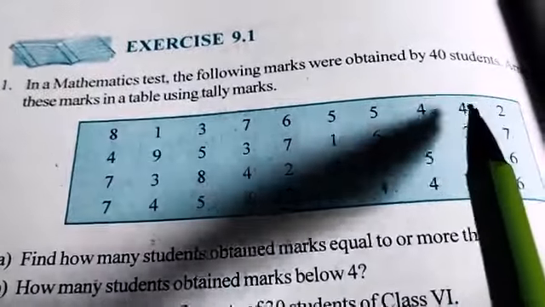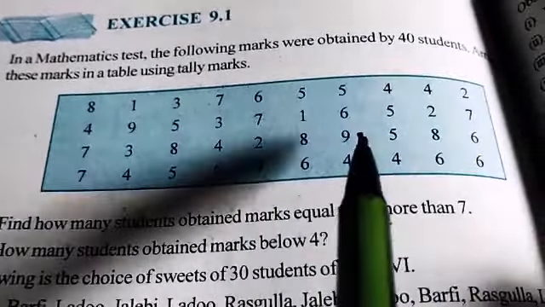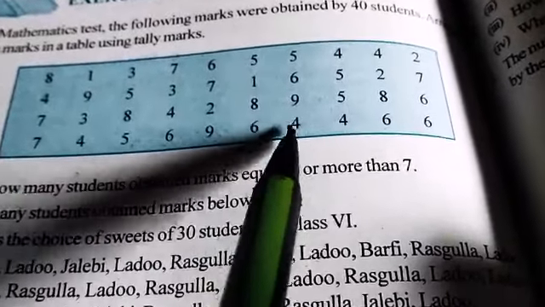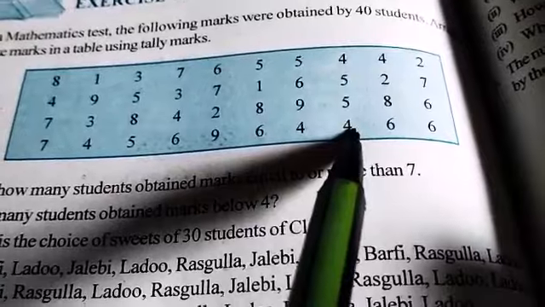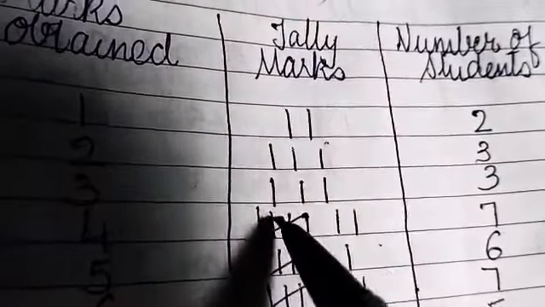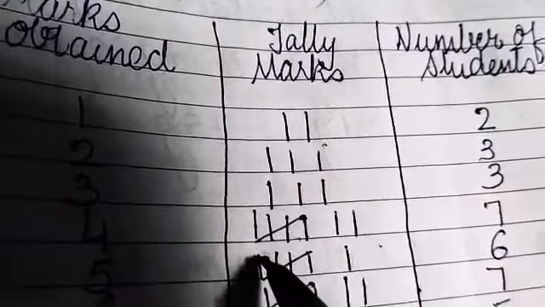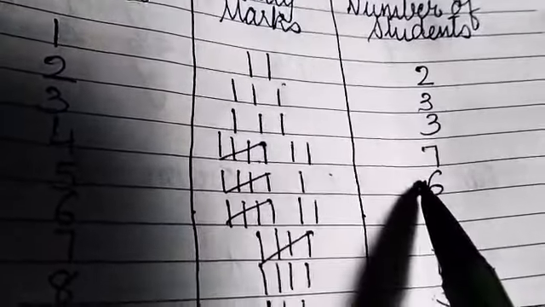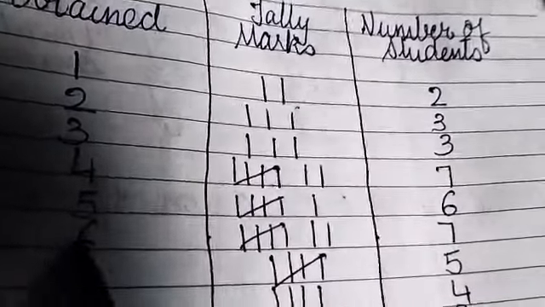Now 4 marks. We have to calculate 4 marks. So 1, 2, 3 and 4, 5, 6 and 7. So there are a total of 7 students who got 4 marks. So how will we do the tally mark? 1, 2, 3, 4 and then 5 and 6 and 7, and write 7 here. Now 5 marks: 1, 2, 3, 4 and 5, 6. So 6 students got 5 marks.